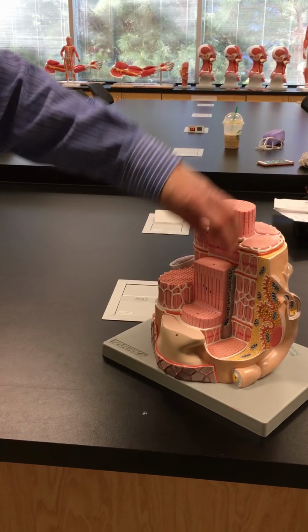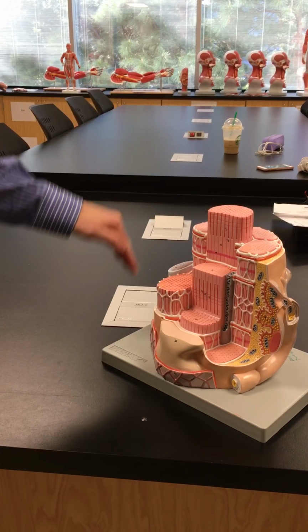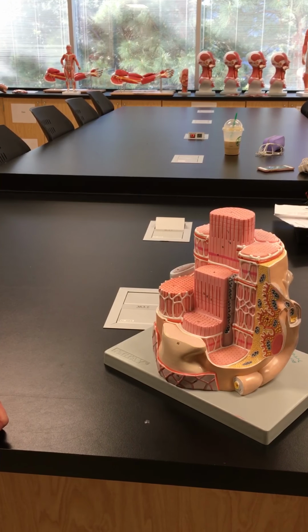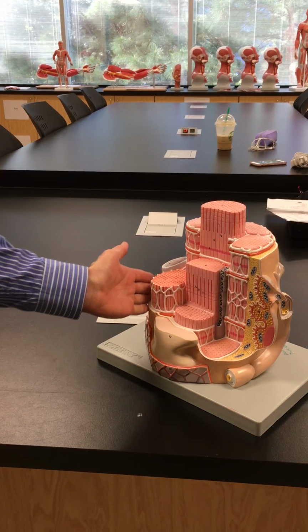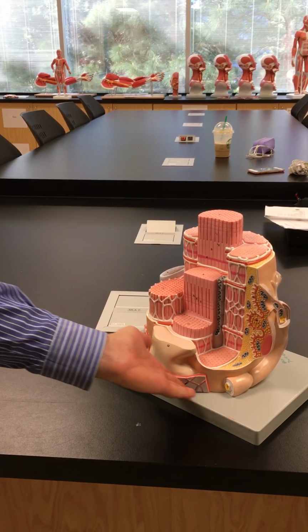Myofilaments, myofibril, muscle fiber, sarcolemma, and endomysium.